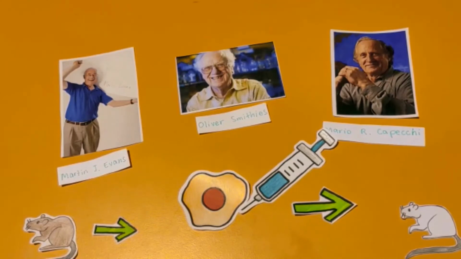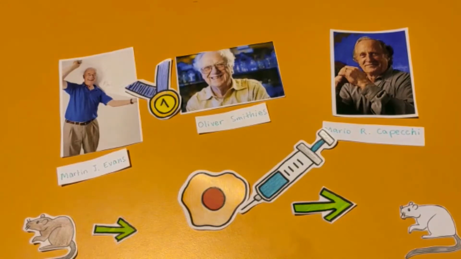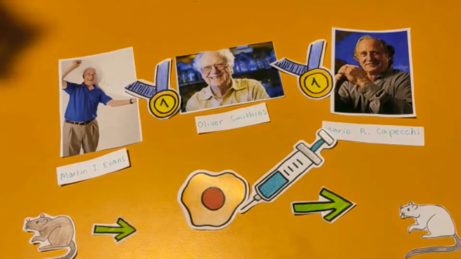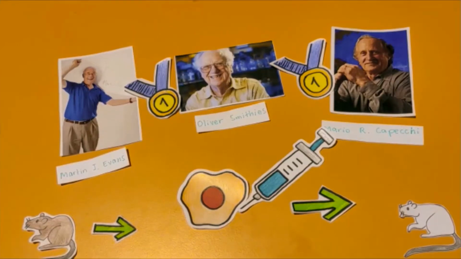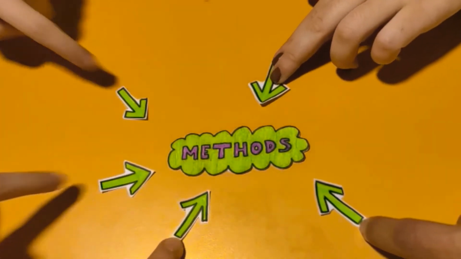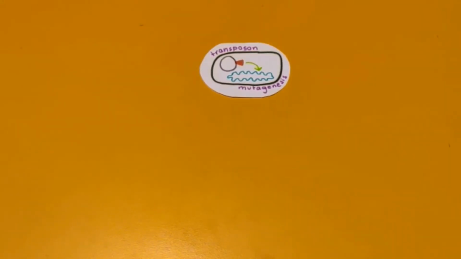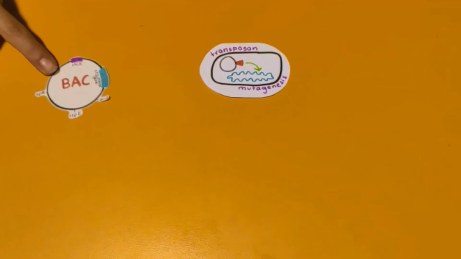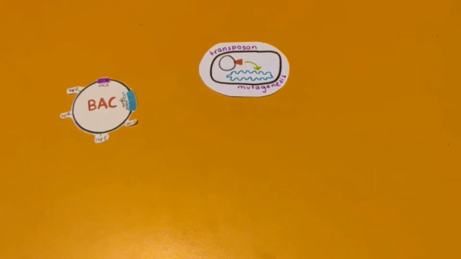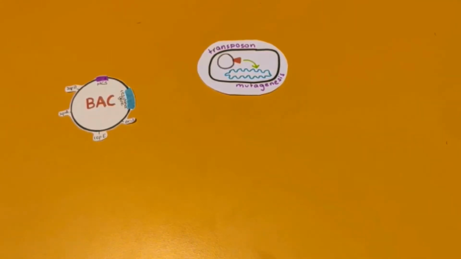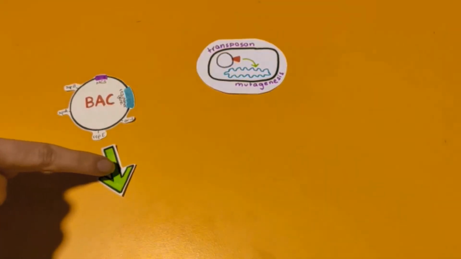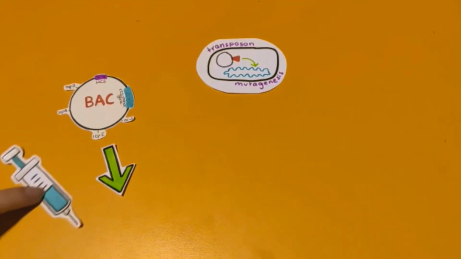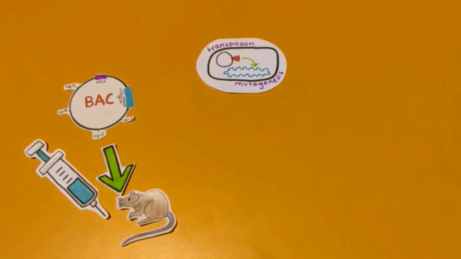The contribution to science was rewarded in 2009 with the Nobel Prize in Medicine and the Lasker Basic Medical Research Award. Methods. In the beginning, gene knockout was carried out by transposon mutagenesis. Then, other genetic engineering techniques have been used, such as bacterial artificial chromosomes, which are modified in vitro and then moved to an organism of interest.